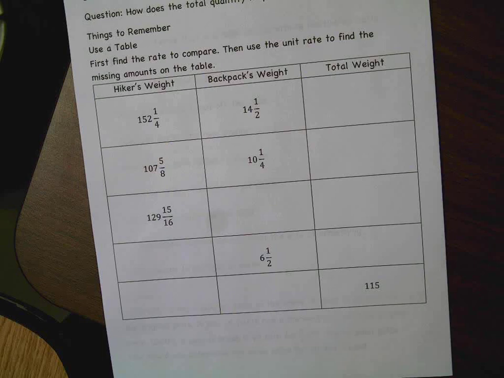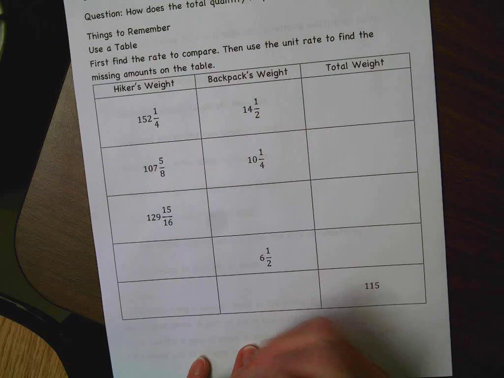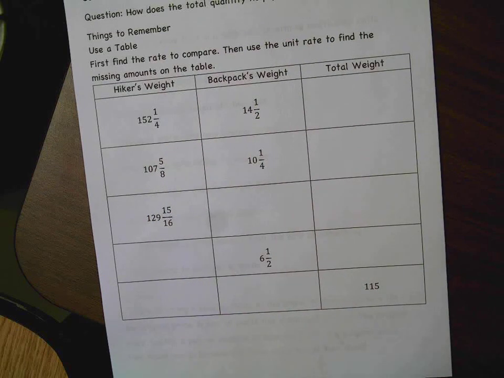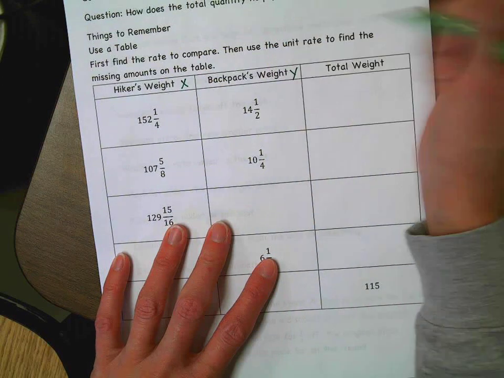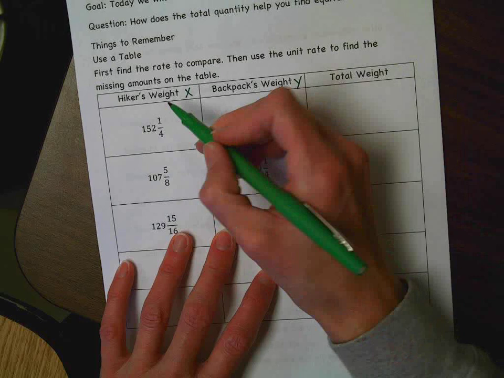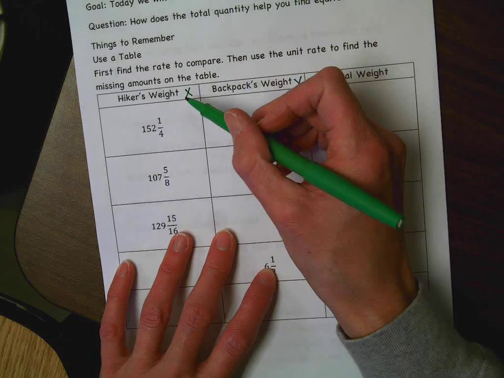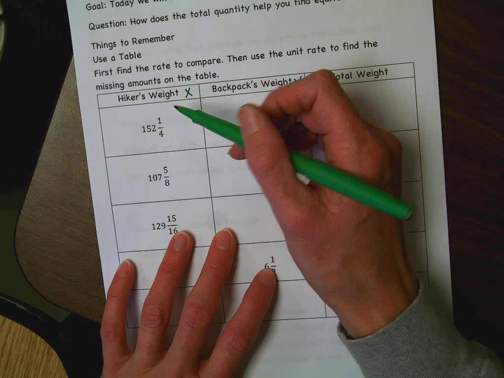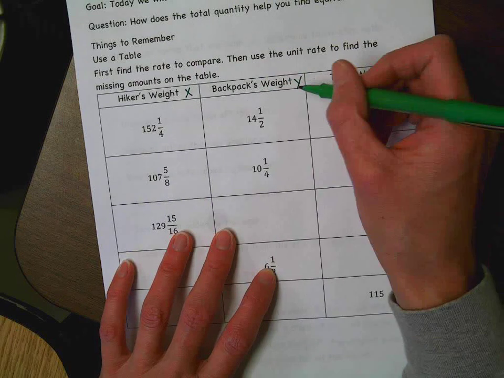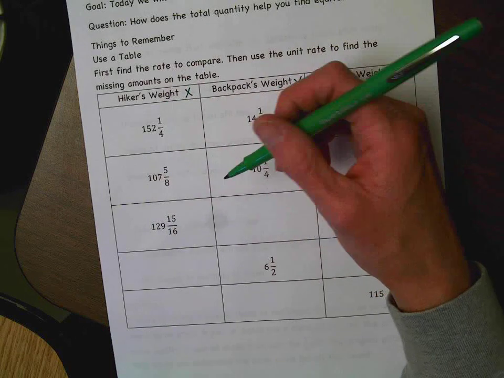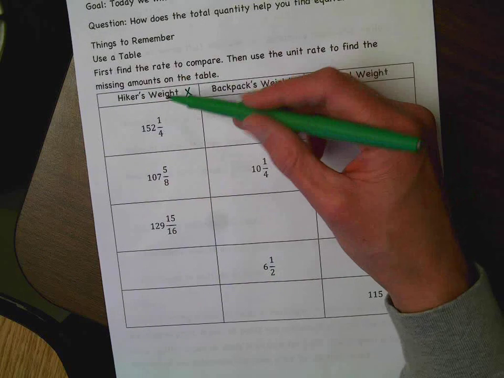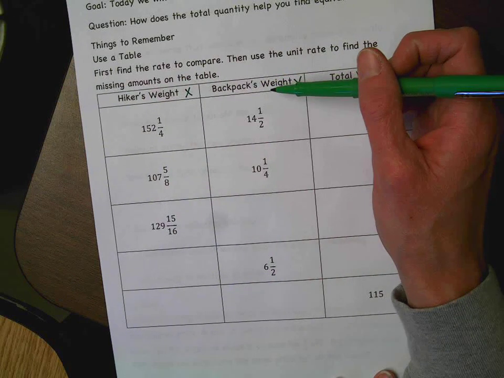What you have to do is figure out if there's a proportional relationship between the two amounts that you were given. And so we're going to look at this table as an extended ratio table. That being said, this would be the x value, and this would be the y value. The reason why we choose the hiker's weight as the independent variable is because the person is always going to weigh a certain amount, but we don't know what the backpack's weight would be without factoring in the weight of the hiker. And so that's why we're saying that the hiker will be the independent and the backpack is the dependent.